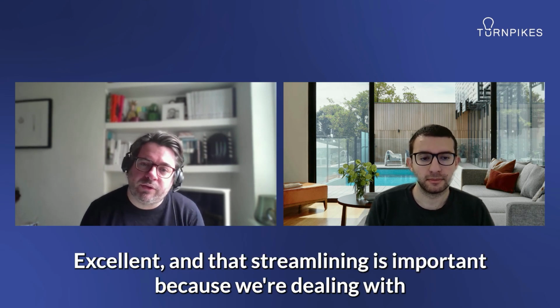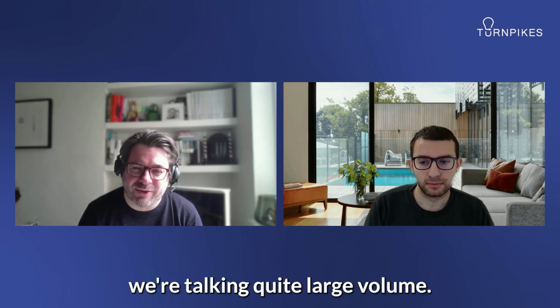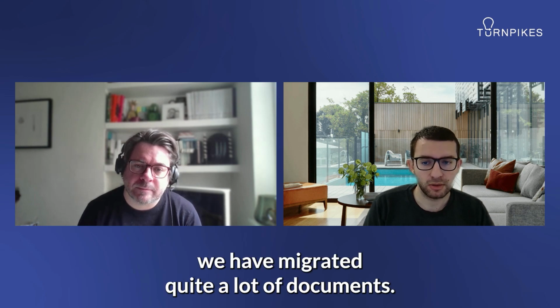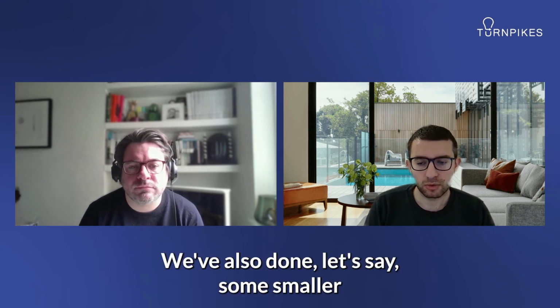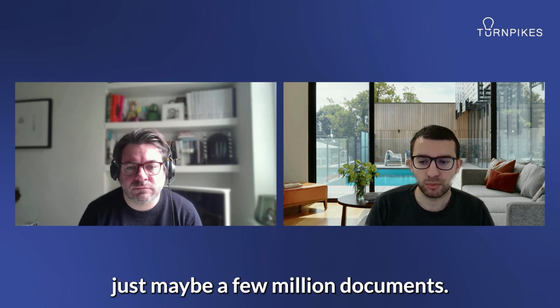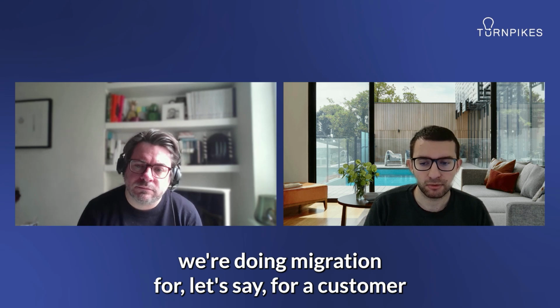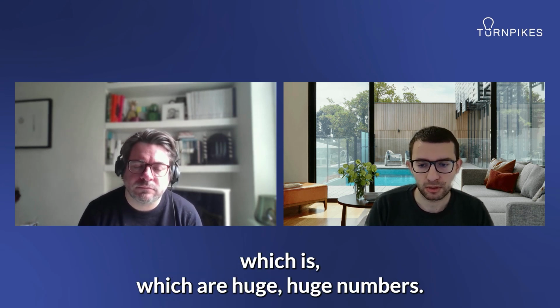Excellent. And that streamlining is important because we're not talking tens of documents here, are we? We're talking quite large volume. Yeah, we have migrated quite a lot of documents. Some of the past migrations that we did is for one customer, we migrated more than 30 million documents. We've also done some small migrations as well, just maybe a few million documents. But now, one of the more interesting ones is we're doing a migration for a customer where we're moving more than 150 million documents, which are huge numbers. Yeah, that is big numbers.